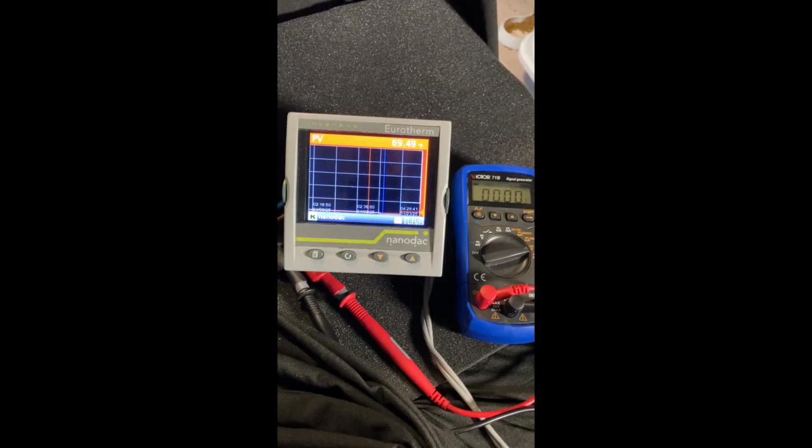Hello, this is Rich Lavens of Eurotherm by Watlow, and I have had the same question a couple times this week, and that question is, can I do flow totalization on a Eurotherm nanodac? And the short answer is, yes, you can.